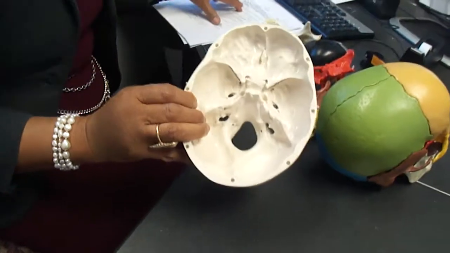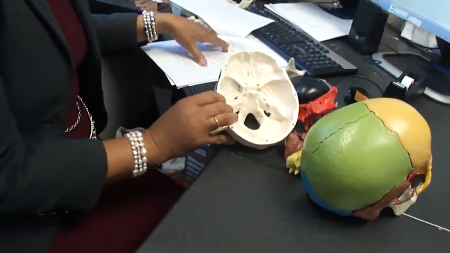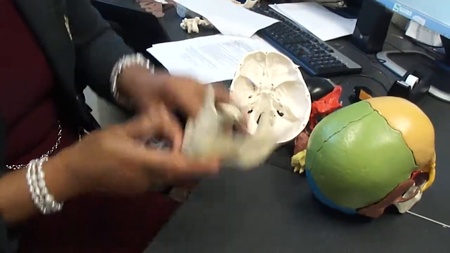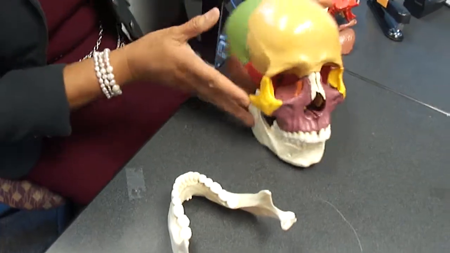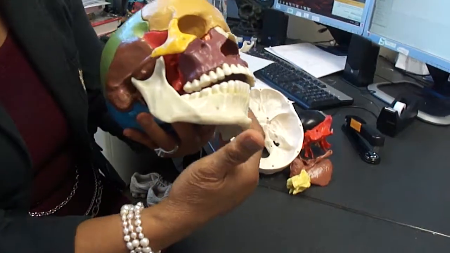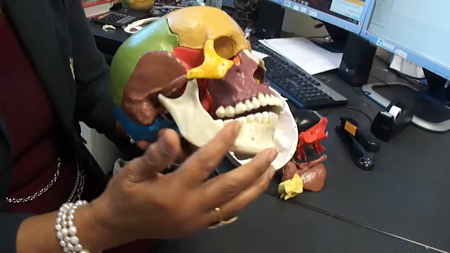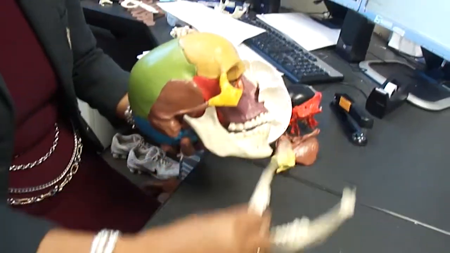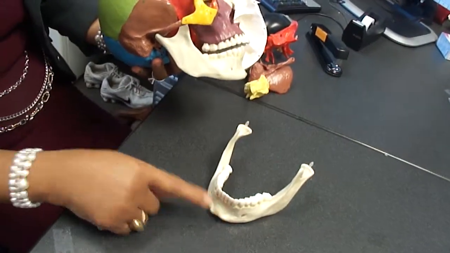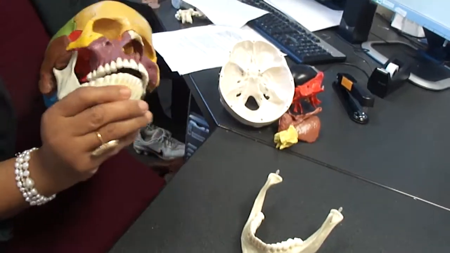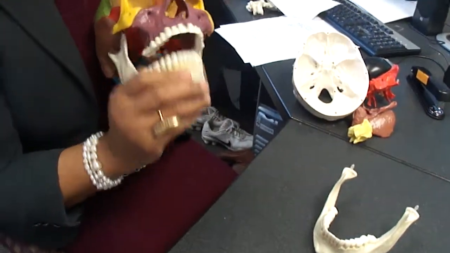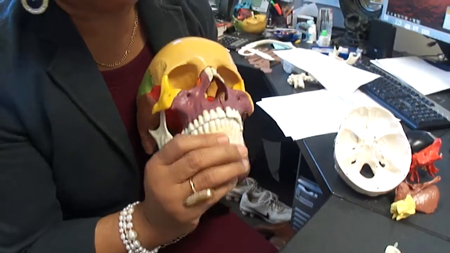The next one that I want to make mention of is your mandible. If you look at this one here, this is your mandible, that one there. This is your mandible also. The mandible is the only movable bone in the skull.